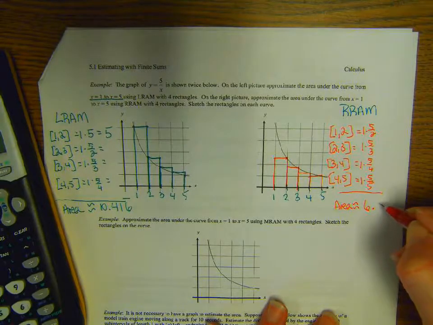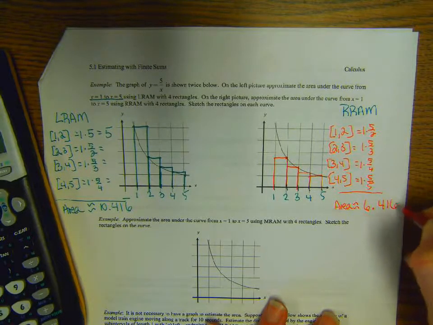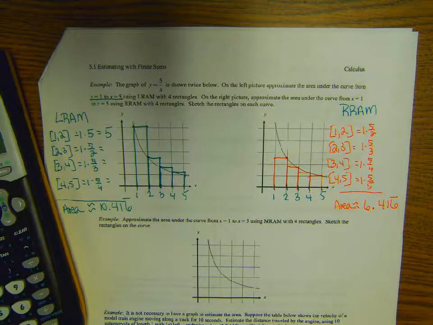Six 417. If I'm doing exact, it was a 6 repeating, right? Yeah. But 416 or 417 if we're using the rounding or truncating. Is this an over or under approximation?